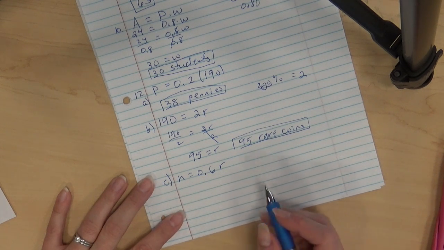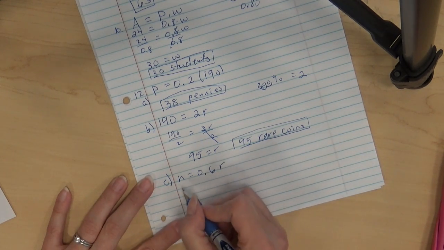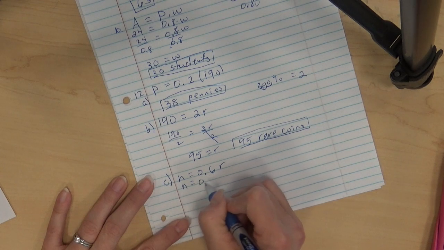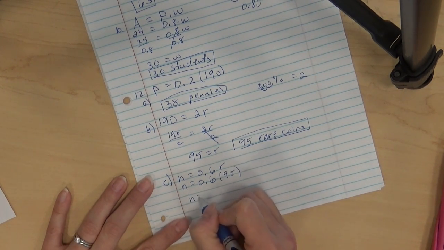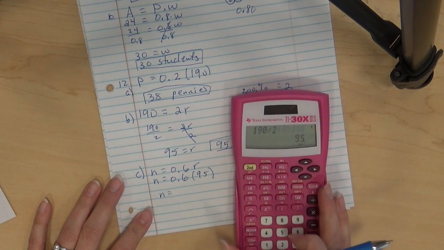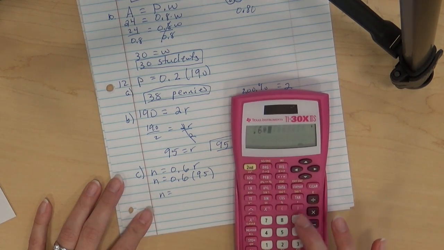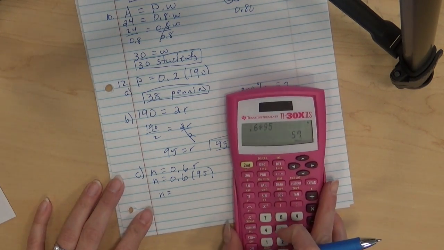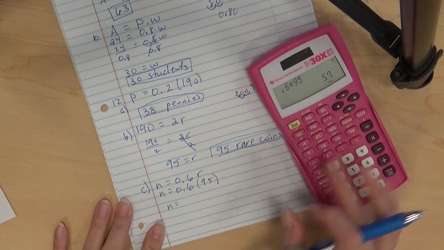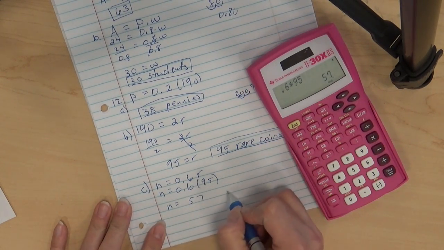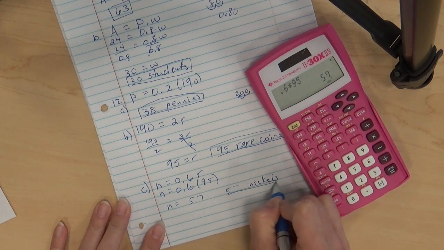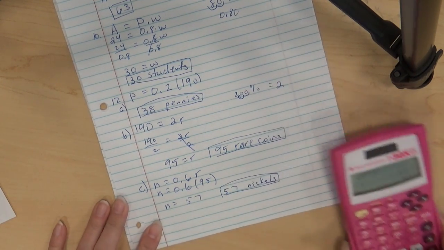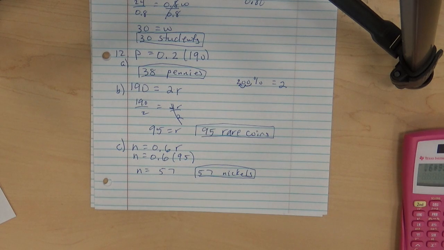And then we know that R from part B was 95. So we'll substitute 95 for R. And we'll multiply 0.6 times 95. And that will give us 57. So that means that there are 57 nickels. So that's number 12. And then number 13.